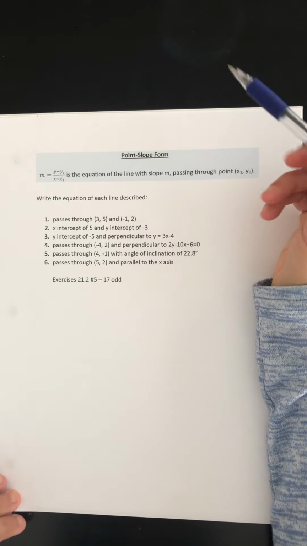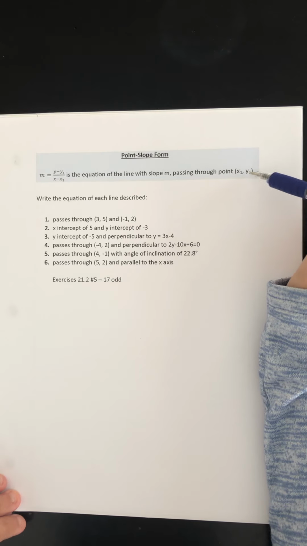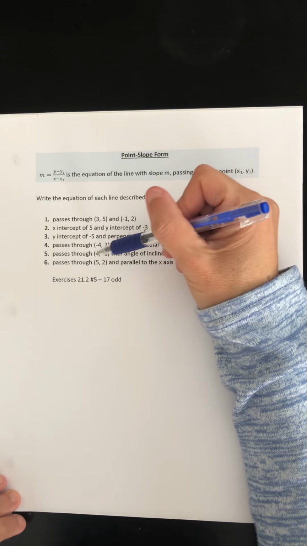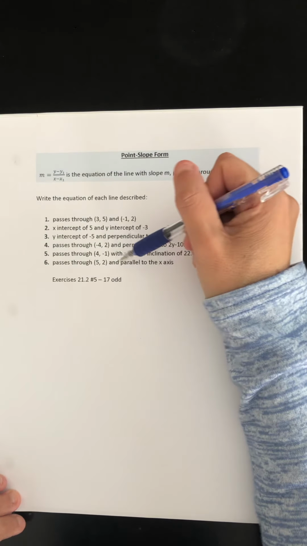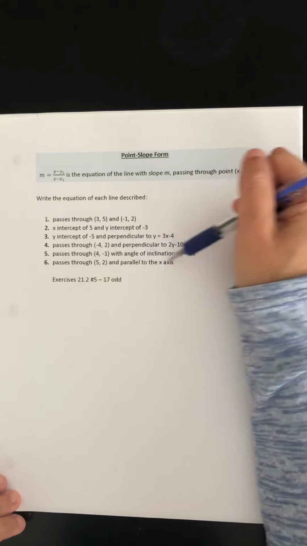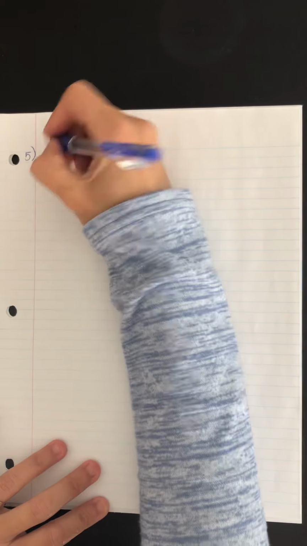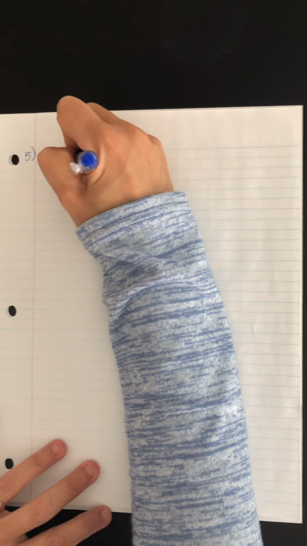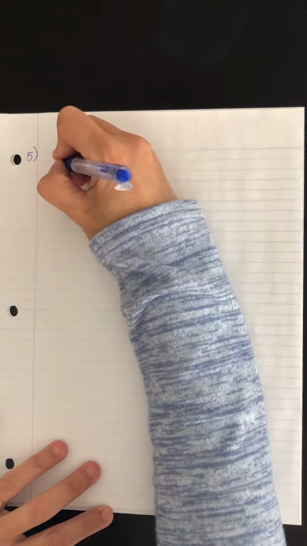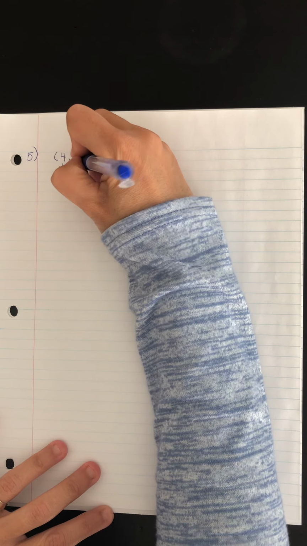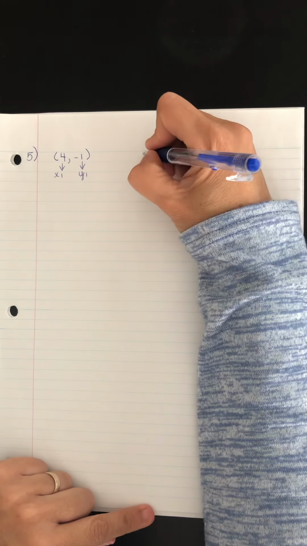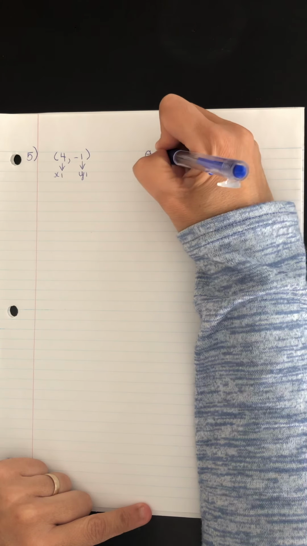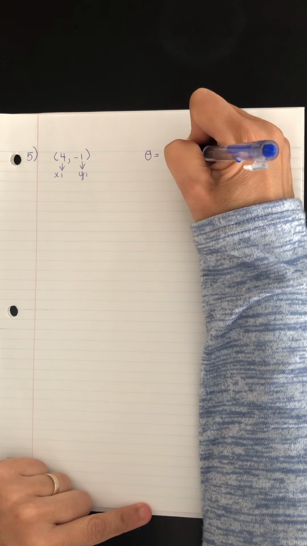What do we need? We need a point, x1, y1. Okay, so that's obviously given. And we need a slope. Hopefully this information will provide us with the slope. So let's try that. Okay, so we were given the point (4, -1), which means that we now know x1 is 4 and y1 is -1. The angle of inclination, theta, is 22.8 degrees.